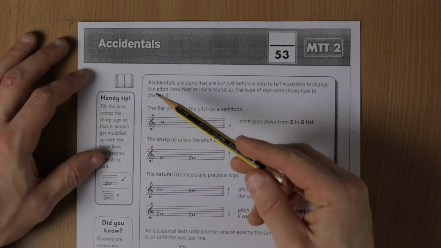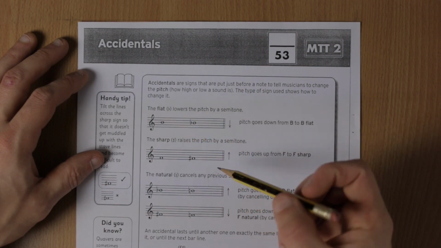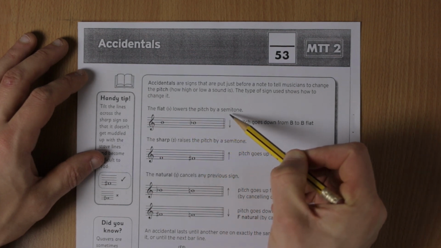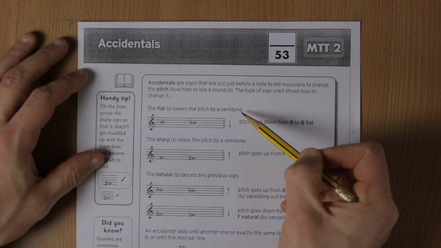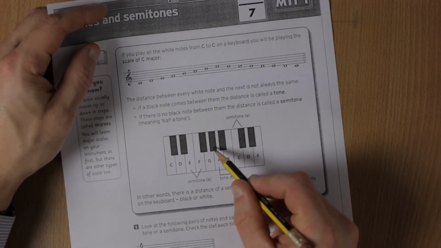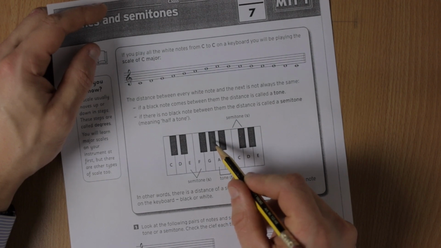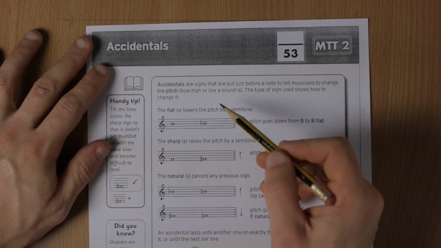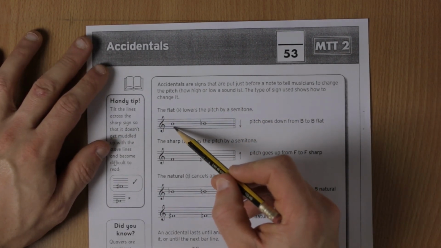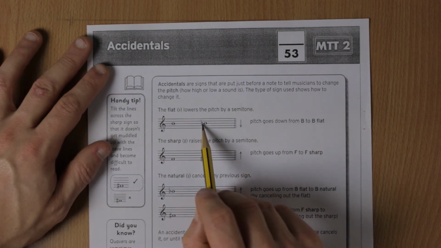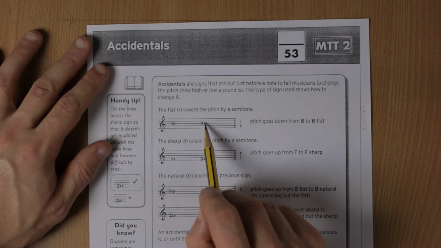So you've got the flat sign here, which is like a tiny little b, okay? And that lowers the pitch by a semitone, and we talked about semitones for the last MTT. I can show you here, let's say we've got an A, you go down one semitone to an A flat. Here we've got a B, and then this flat sign in front of the B makes it a B flat.